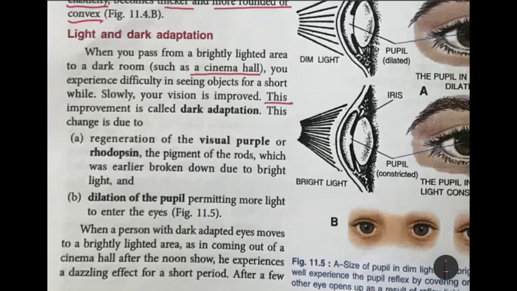This improvement in the dark is known as dark adaptation. That means now your eyes are ready to view in the dark. This change is due to the regeneration of the visual purple or rhodopsin, that is the pigment of the rods. If you remember, it was broken down due to bright light. This visual purple or rhodopsin, the pigment found in the rods, is broken down in bright light. It will be regenerated in the dark because it helps you to see in the dark. Then next is dilation of the pupil. The pupil will become bigger so that more light can enter the eyes.